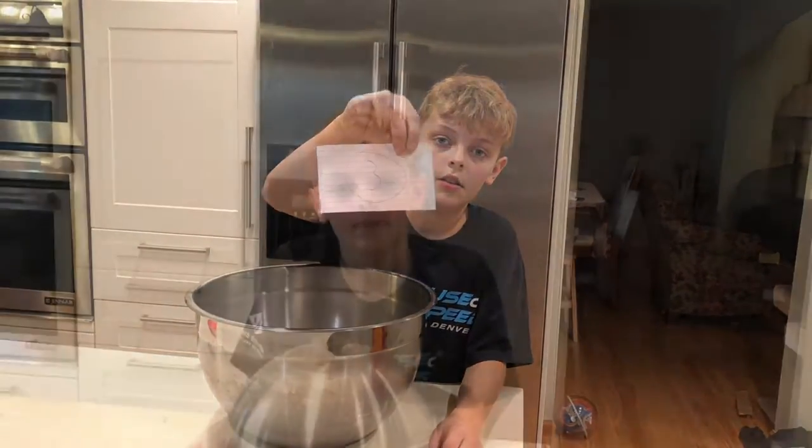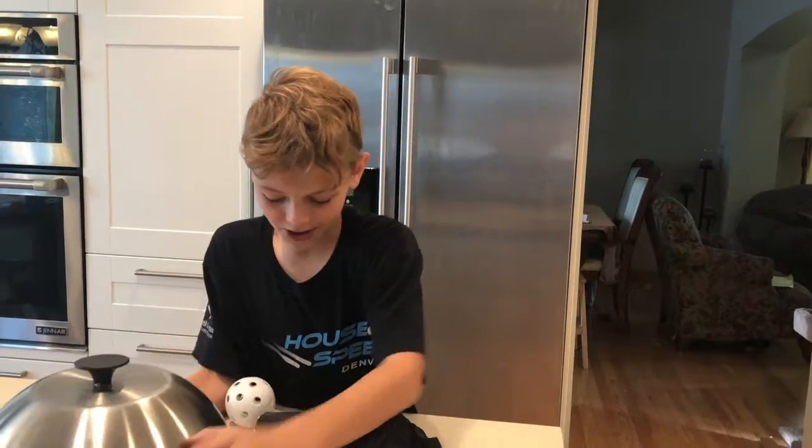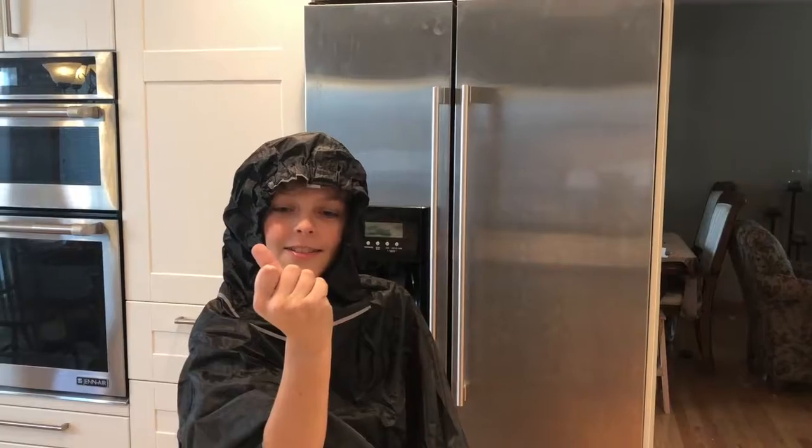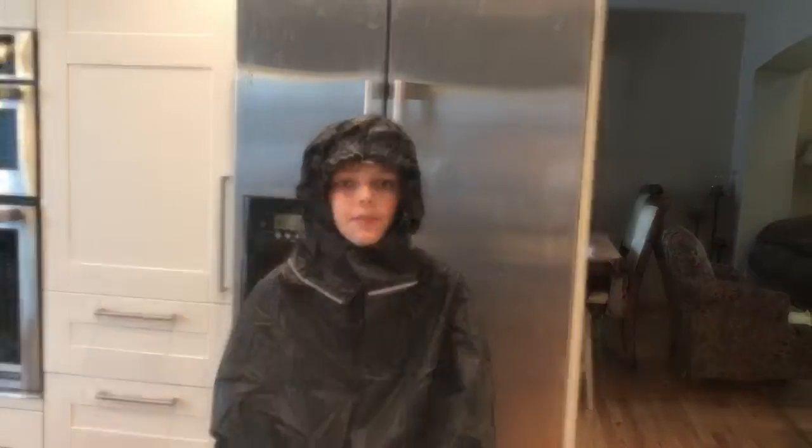3. I chose card number 3, which is the nuclear envelope. Let's try it on. A little big, but in the same way this protects me from the rain, the nuclear envelope protects the nucleus. It's basically it wearing a helmet.